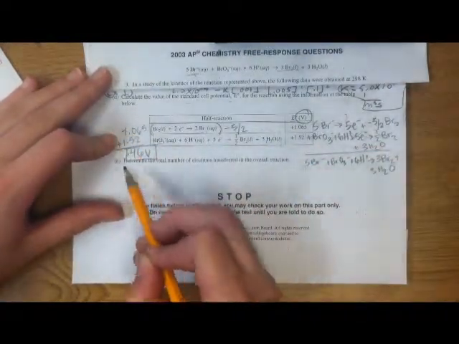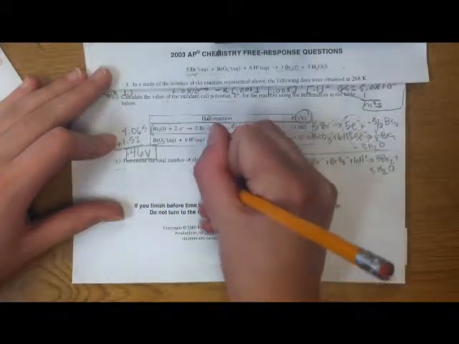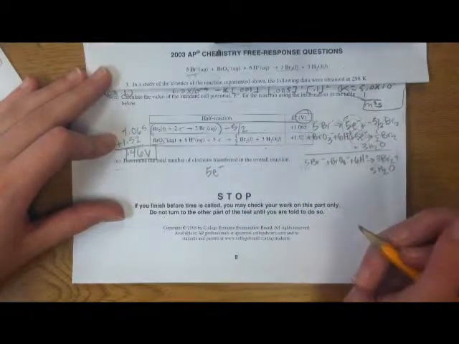Now, when solving D, we also solved E because the total number of electrons canceled out was 5, and so that is your answer, 5 electrons. All right.